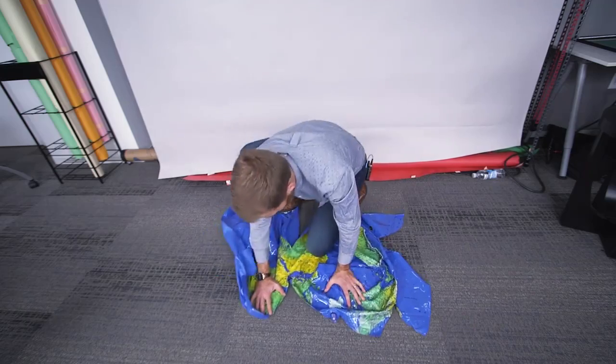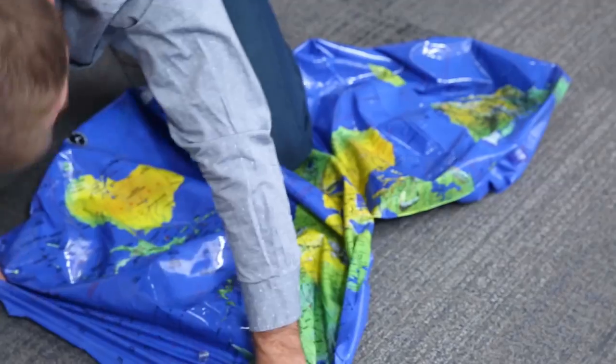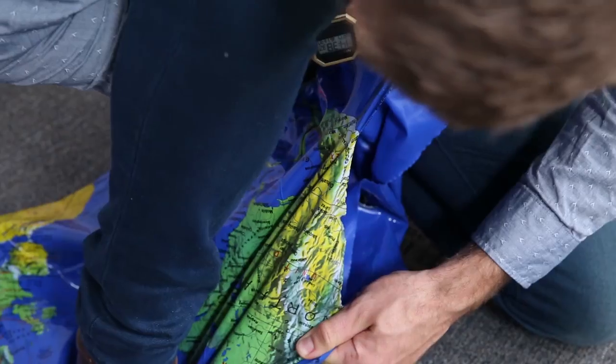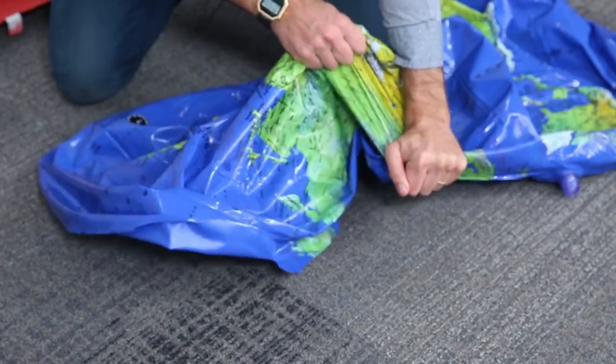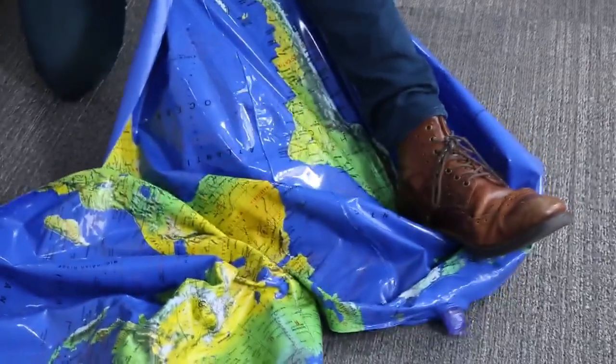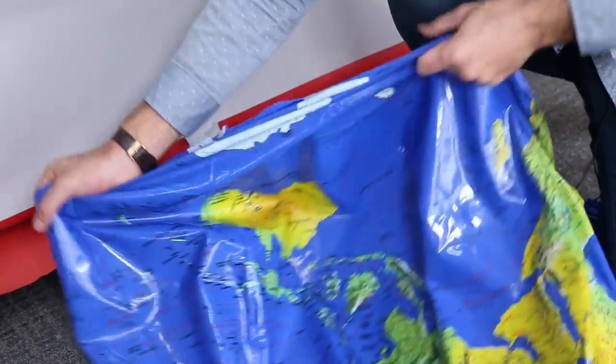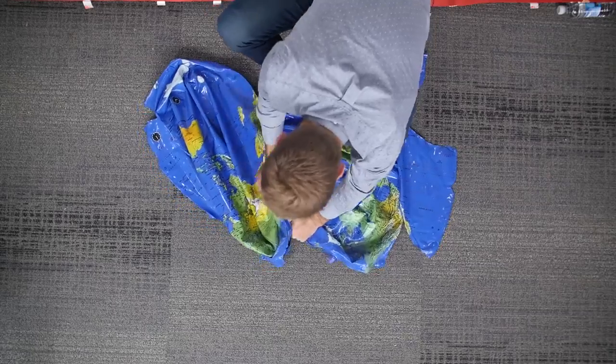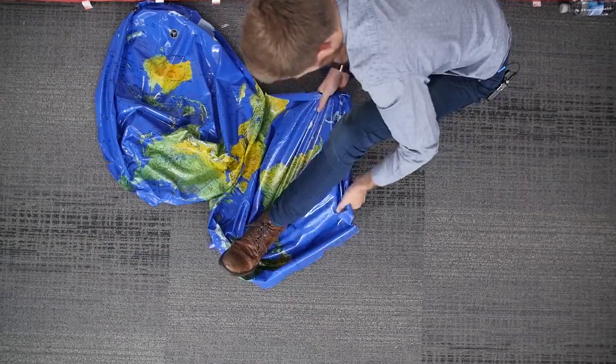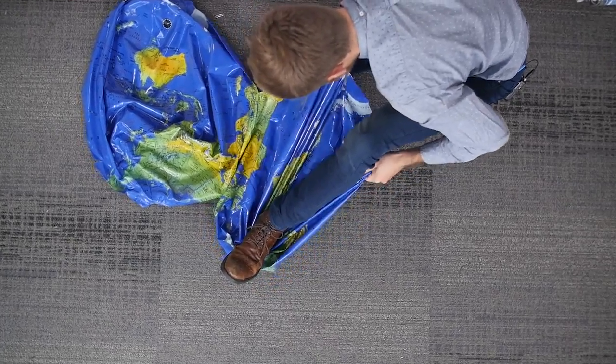In order to get this globe to look anything close to a rectangle lying flat, I've had to cut it in several places. I've had to stretch it so that the countries are starting to look all wonky. And even still, it's almost impossible to get it to lay flat. And that right there is the eternal dilemma of map makers.